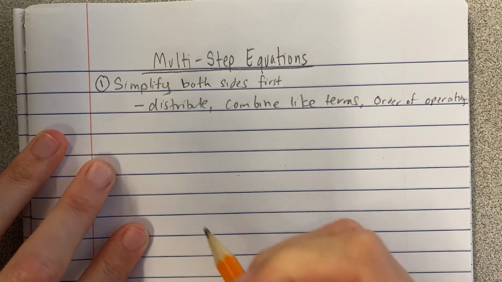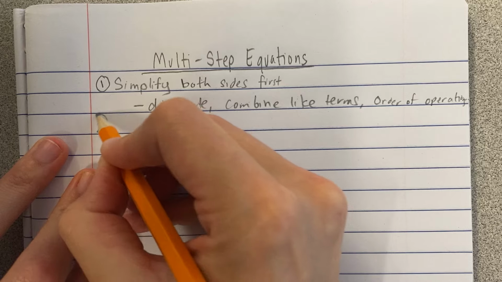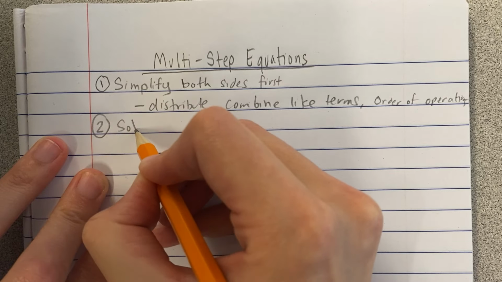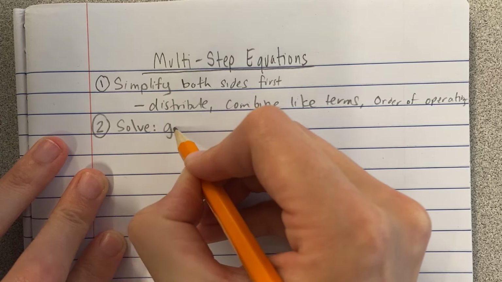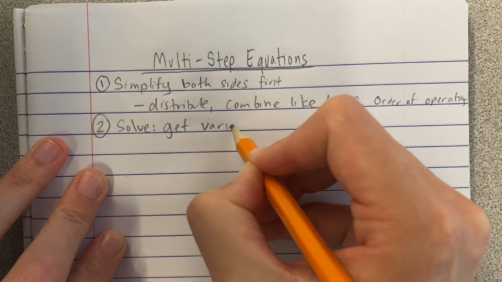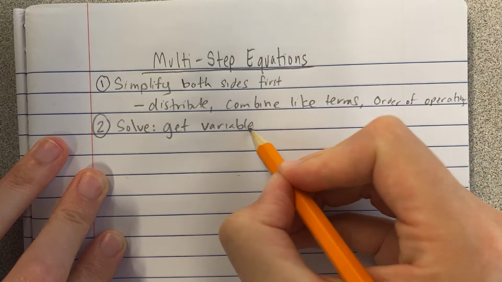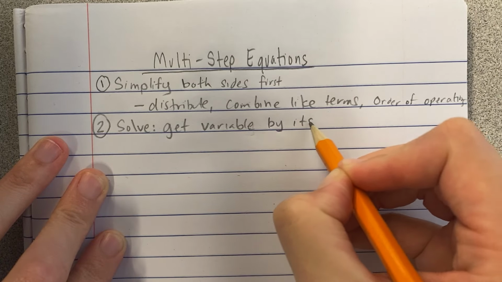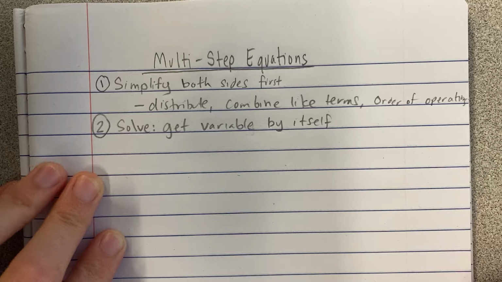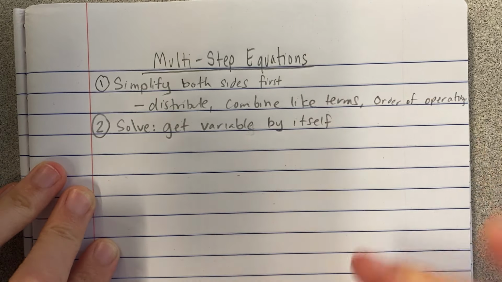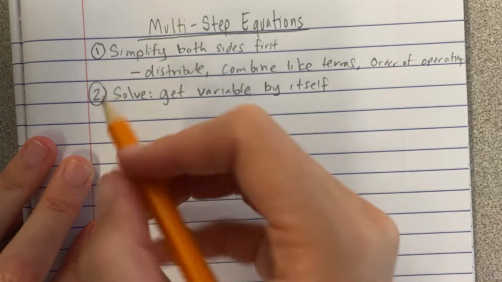I ran out of space. Then we solve. Remember when we're solving, we're getting the variable by itself. So first we simplify both sides, then we get the variable by itself. All right, so here's an example.